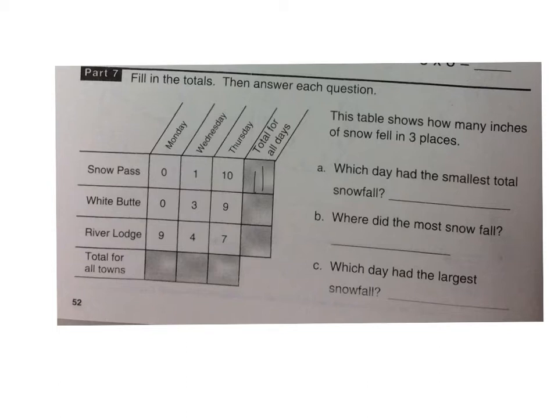Okay? Same thing when I go across here. When I want to find the total for White Butte, I'm going to go ahead and do 0 plus 3 plus 9. So 0 plus 3 is 3, and 3 plus 9 is 12. Okay, and here for River Lodge, we do 9 plus 4, which is 13, and then 13 plus 7 is 20.